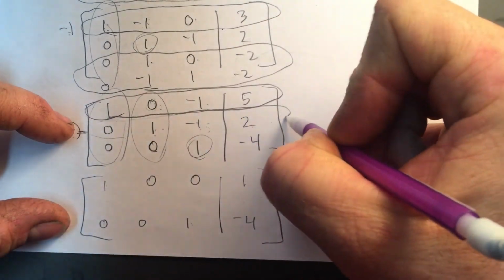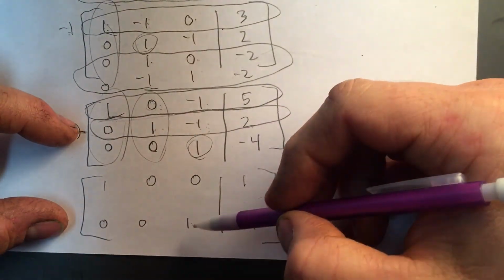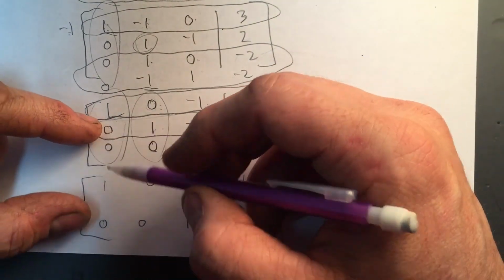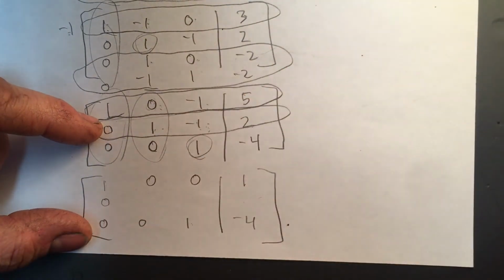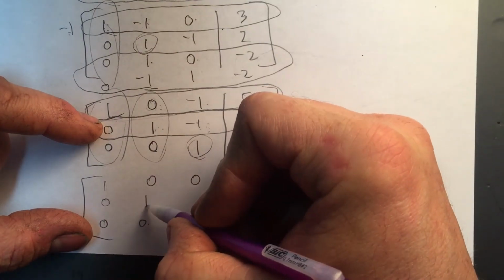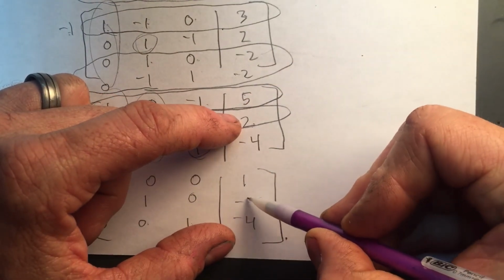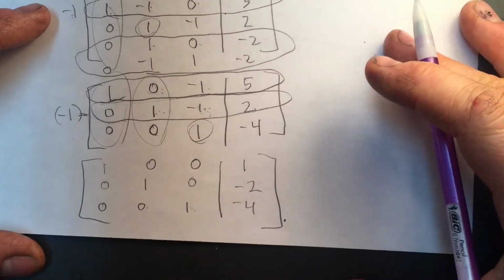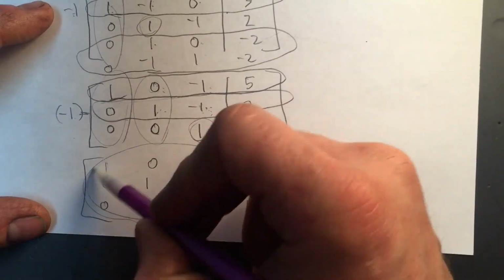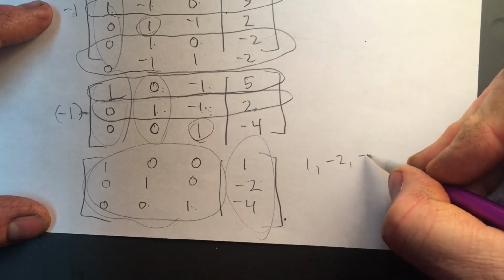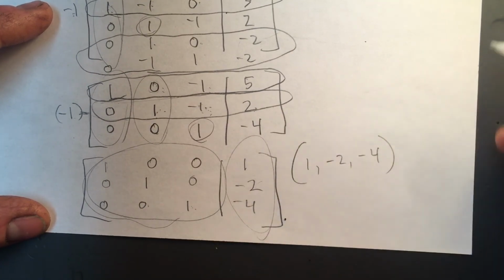Now in the middle here, I'm going to add it to this one because it's a 1 and -1, which makes 0. So 0 plus 0 is 0. 1 plus 0 is 1. -1 plus 1 is 0. 2 plus -4 is -2. And there you go. I've got my identity matrix, and here's my solutions over there. X is 1, Y is -2, and Z is -4.